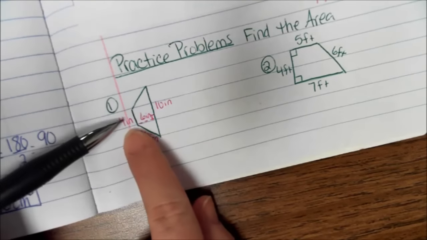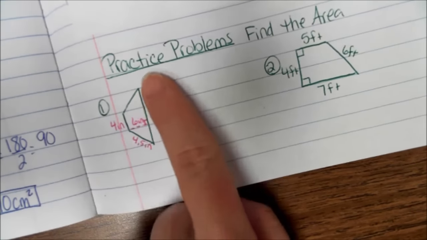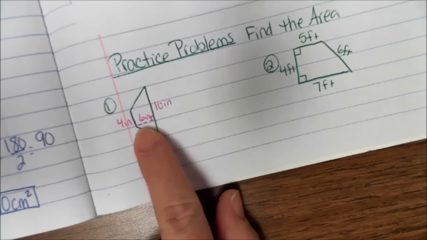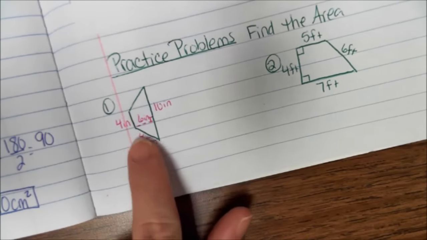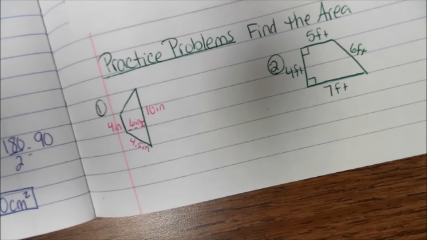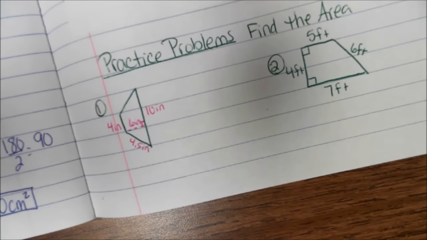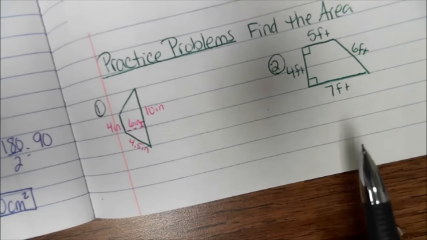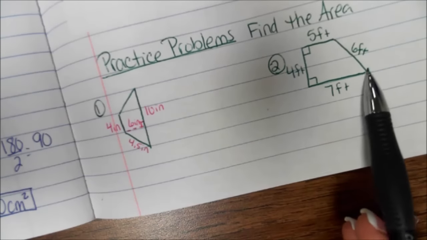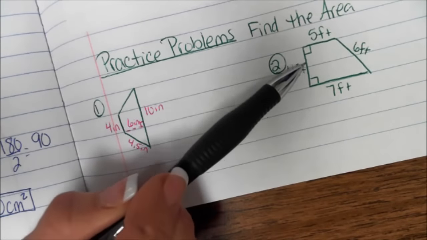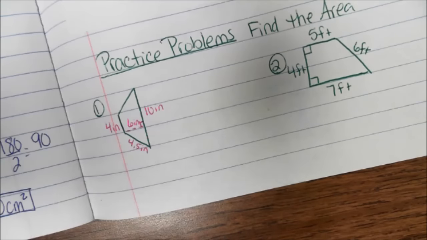This little side right here is 4 inches. This longer side is 10 inches. This dotted line is 6 inches, and this slanted part is 4.5 inches. So remember what you actually need. Some of that might be extra information. Definitely. And then this second one, I have 5 feet going across the top, 7 feet going across the bottom. The slanted line there is 6 feet, and this straight line next to the right angles is 4 feet.